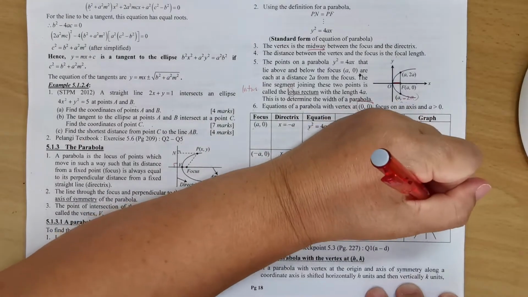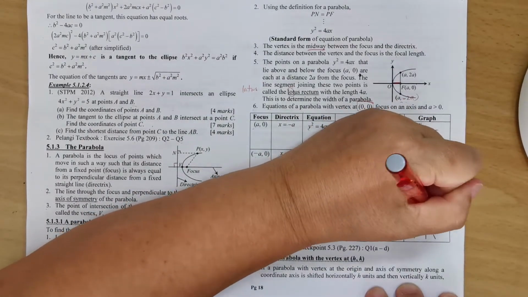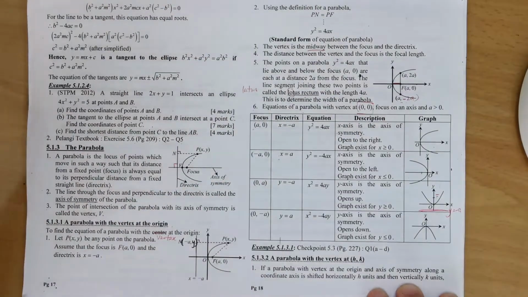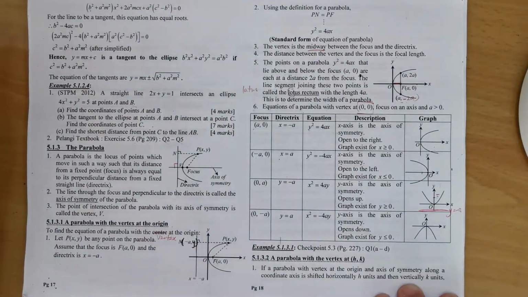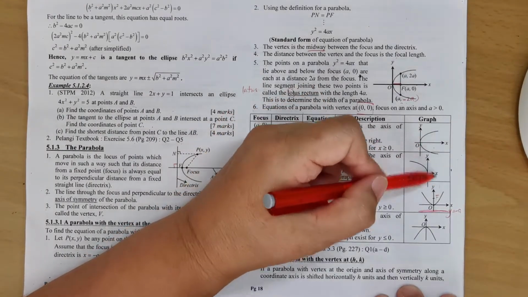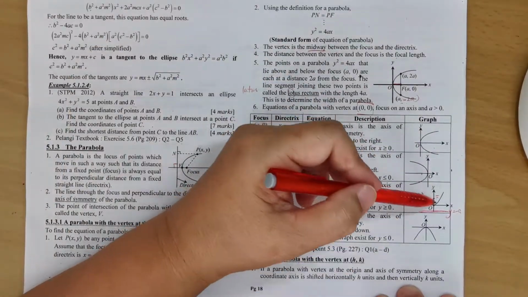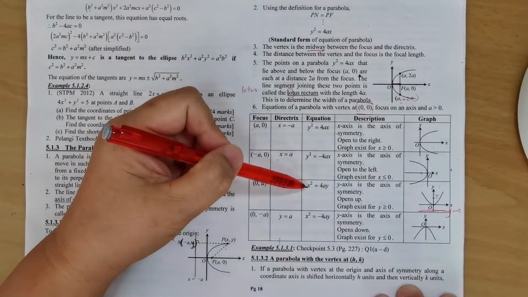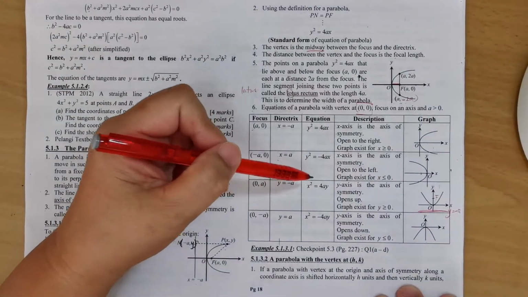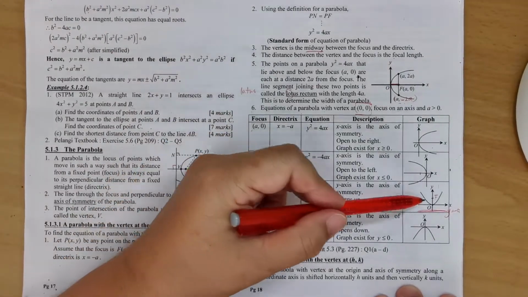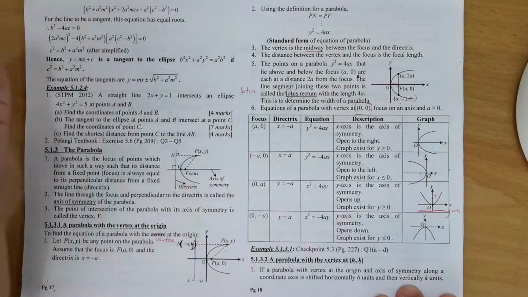Now you see your directrix is a horizontal line. If the shape opens sideways, the directrix is a vertical line; if the shape opens up or down, the directrix is a horizontal line. The standard equation is x squared equals 4ay, and the graph only exists for positive y.